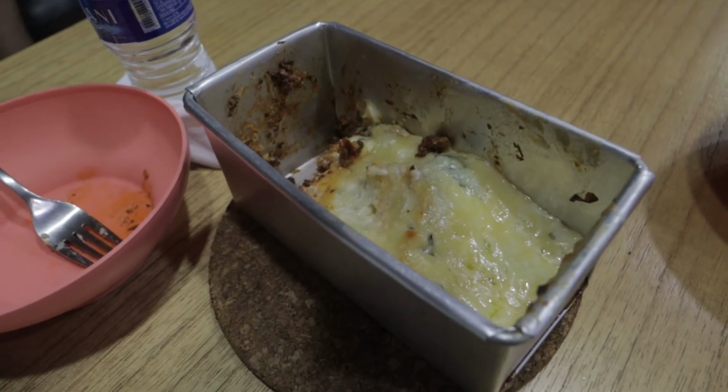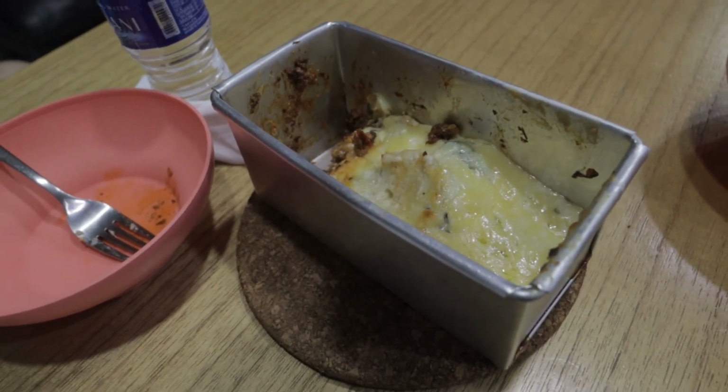Right. So that is the lasagna that Shannon made. First time trying it. Actually tastes quite good. Very meaty. Got a lot of minced beef inside, and also very cheesy, something that both of us like. Just that when we heated it up in the oven, it wasn't very hot lah, but still nice.